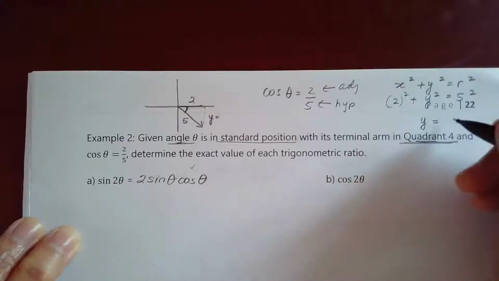And then the square root of that, square root of 21.